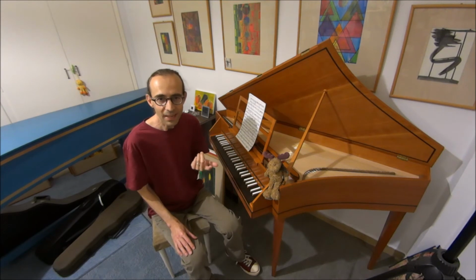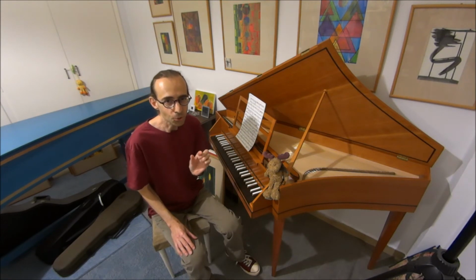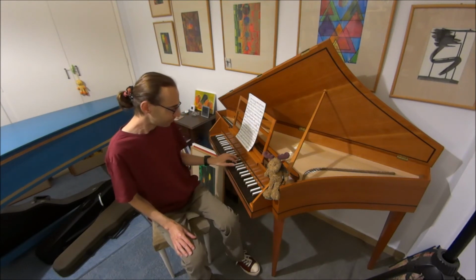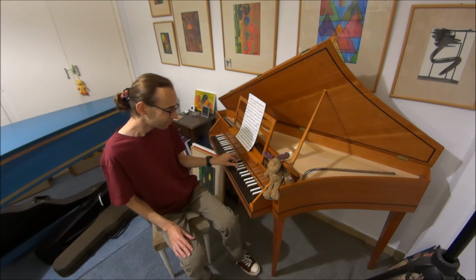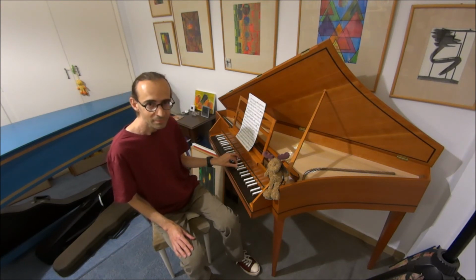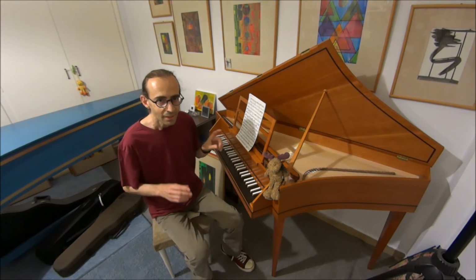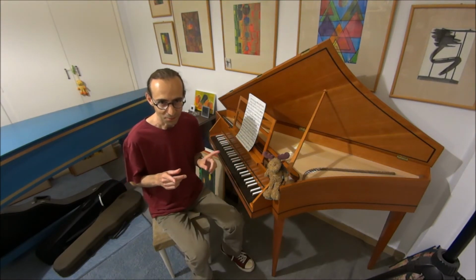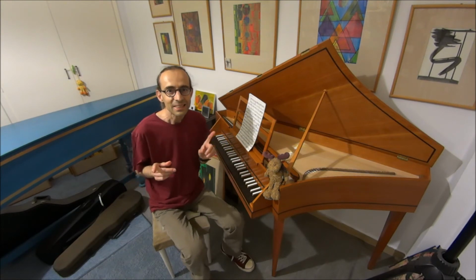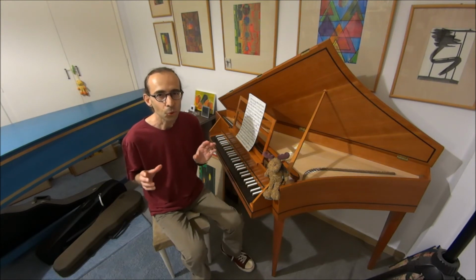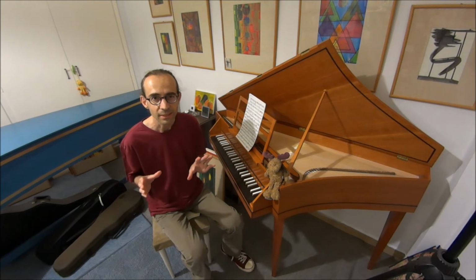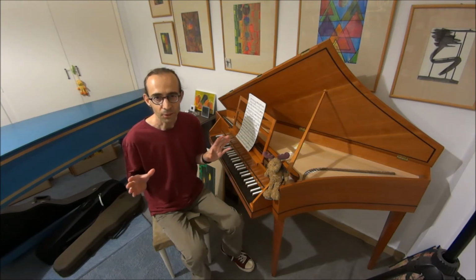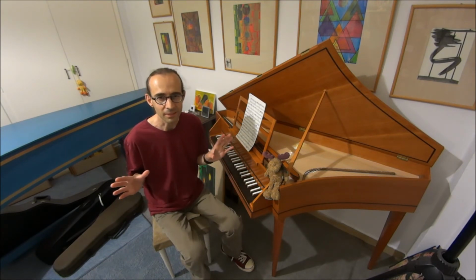So this is what a C sharp major chord sounds like. In other words, it's not particularly pleasant. Since the dominant chord is so important in tonal music, the key of F sharp minor is pretty much off limits in quarter comma meantone.